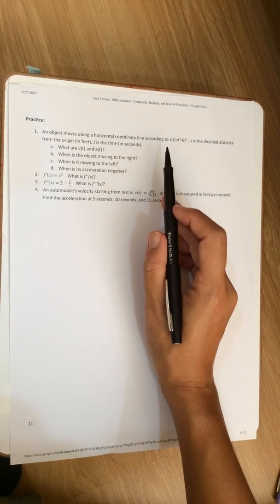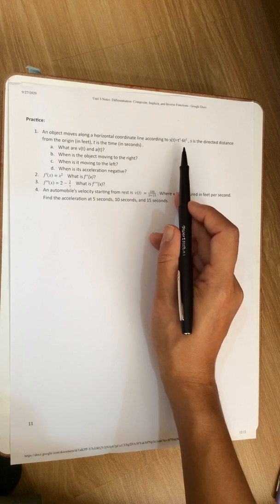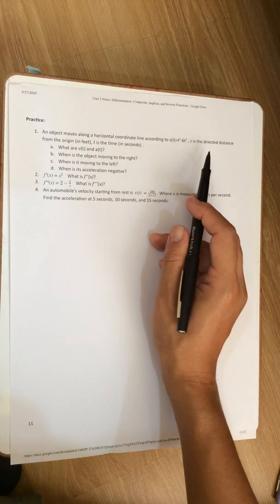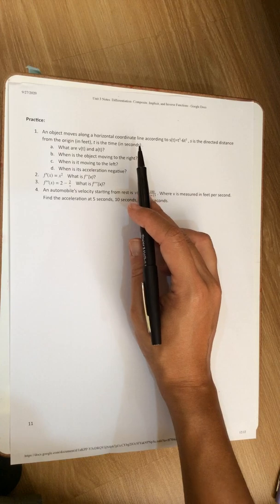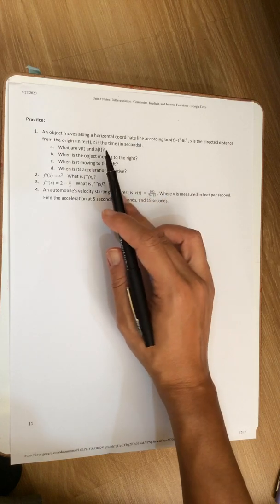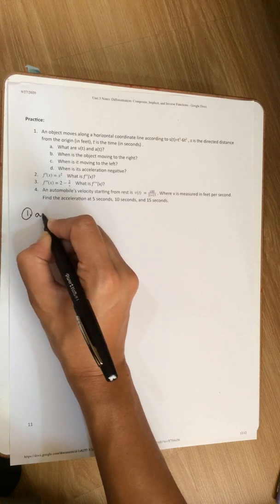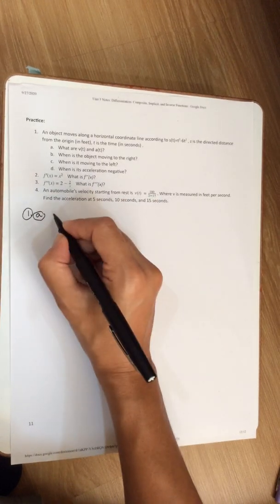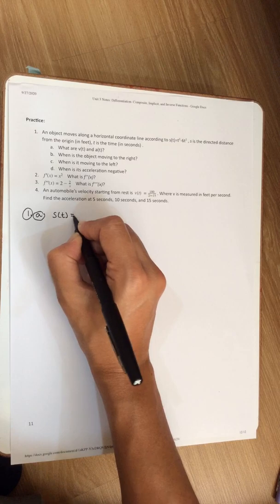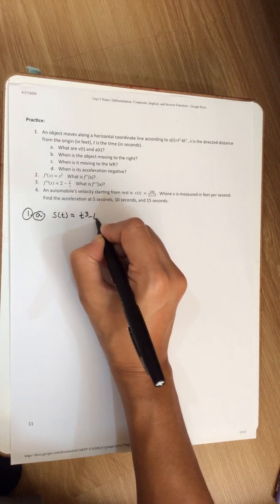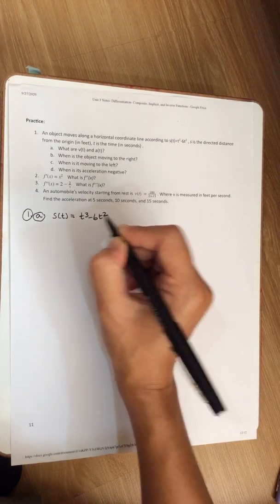Okay, now let's do a little bit more practice here. An object moving along a horizontal coordinate line, so a position function, t cubed minus 6t squared, s is the directed distance from origin in feet, t is the time in seconds. What are the velocity and acceleration functions? So I'm just going to start with 1a here. So we know the position function is t cubed minus 6t squared.